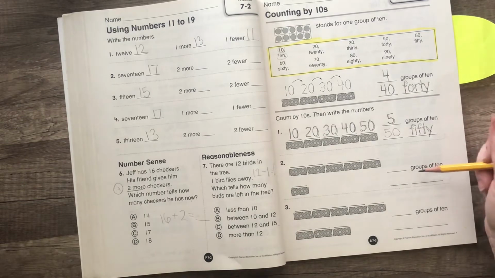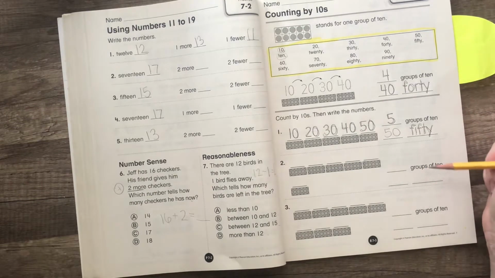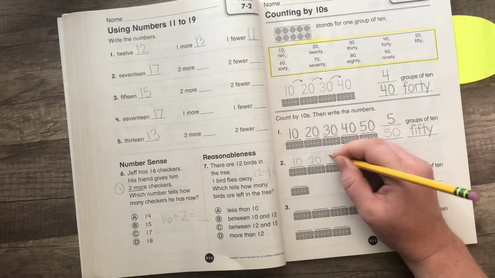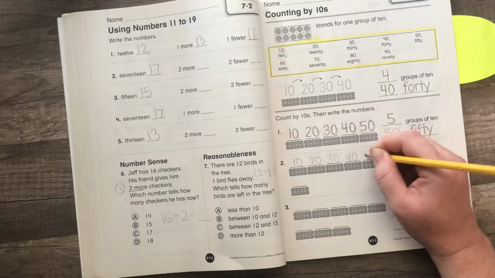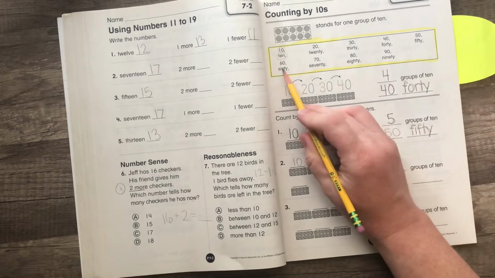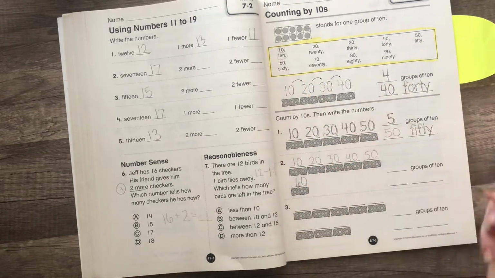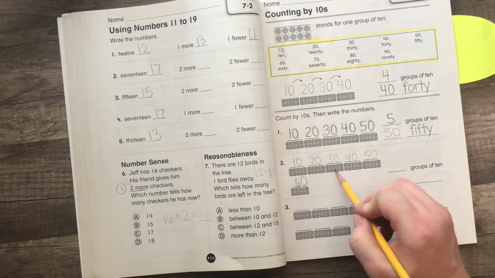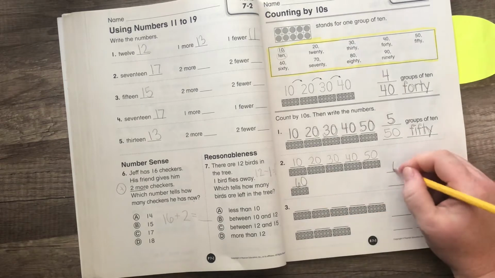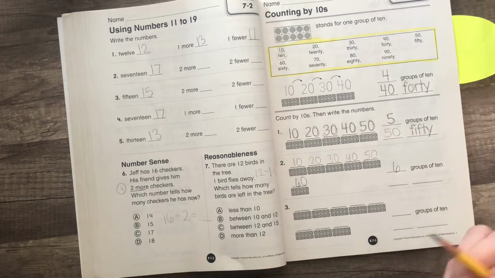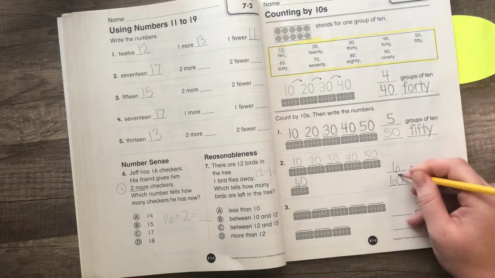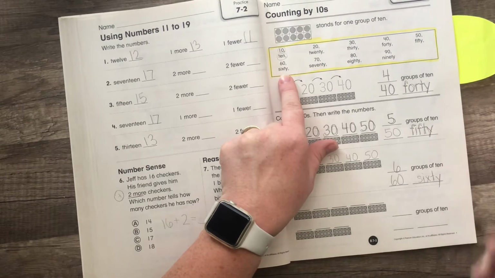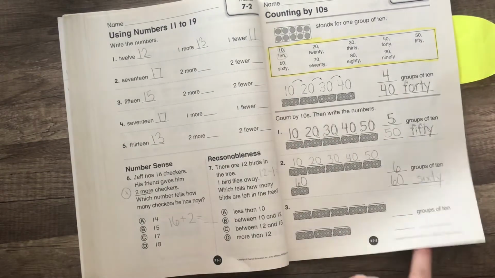All right. So you guys will have to be doing this one on your own. Okay? Count by tens first. 10, 20, 30, 40, 50. What's after 50? 60. How many groups of 10 did I get? Count them up. 1, 2, 3, 4, 5, 6. What number did we stop at? What is 6 groups of 10? It's 60. And how do I write the number 60? There it is. Okay? Number 3 is all on your own.